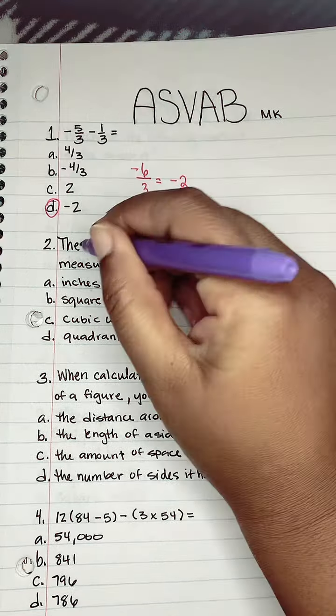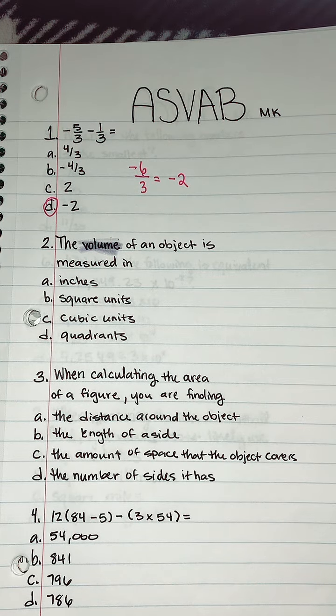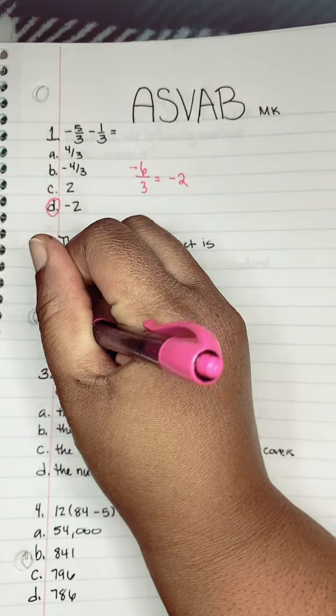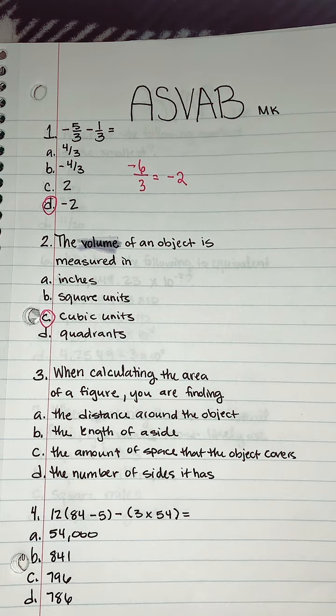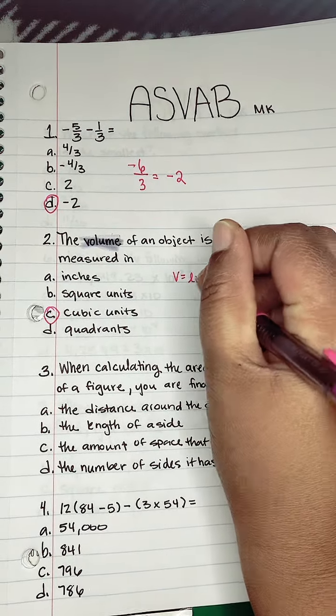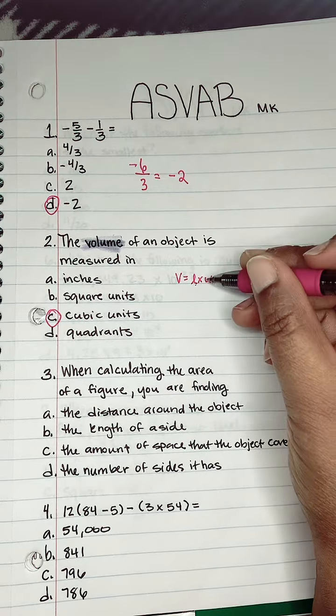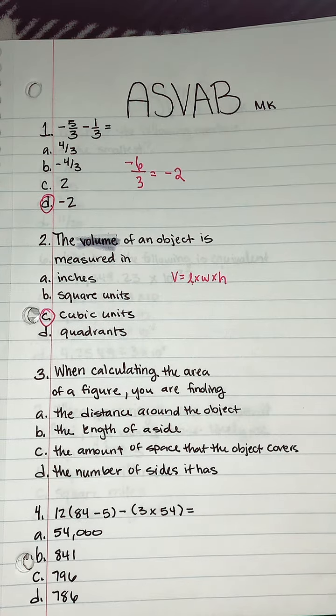So volume, you guys. Whenever you see this word volume, it's cubic. Cubic, cubic, cubic. So it is C. C is our answer. And that's because when you think about volume, you're multiplying length times width times height when you're doing a box. So you're multiplying it 3 times. So think of it as cubic as that, okay?